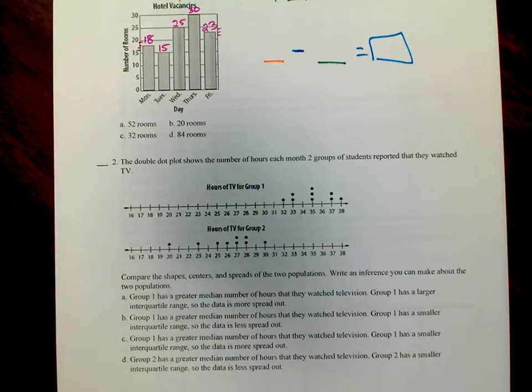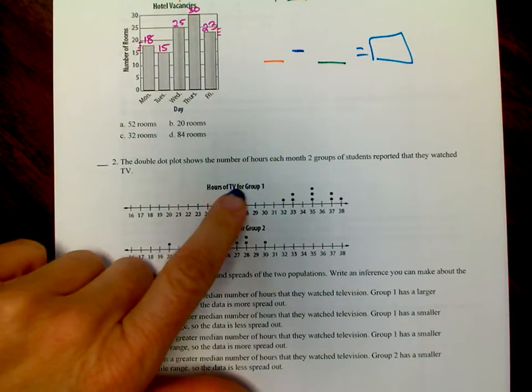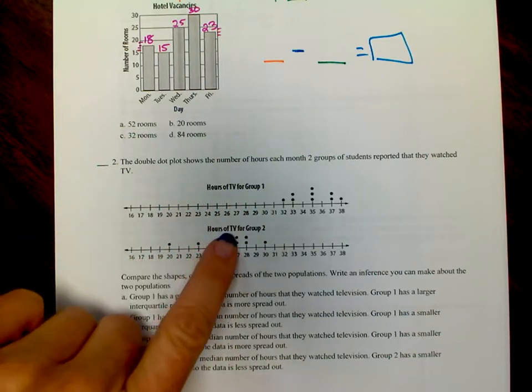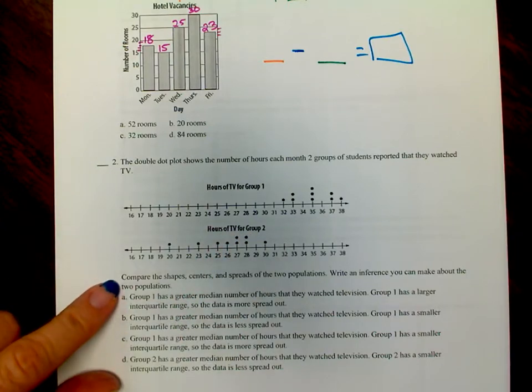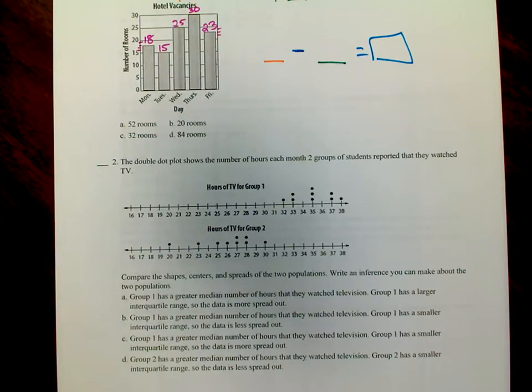Number 2, the double dot plot shows the number of hours each month 2 groups of students reported that they watched TV. Hours of TV for group 1, hours of TV for group 2. Compare the shapes, the centers, and the spreads of the 2 populations. Write an inference you can make about the 2 populations.